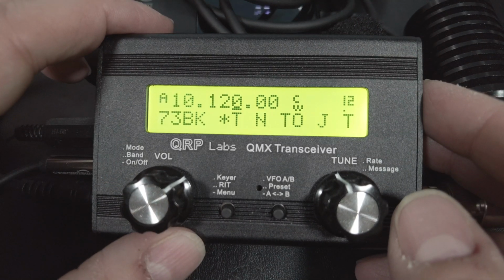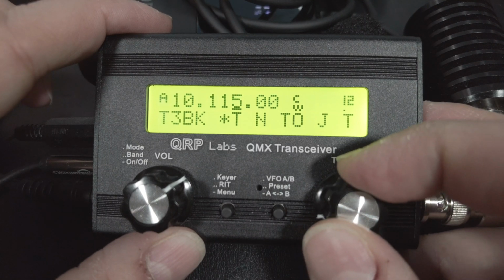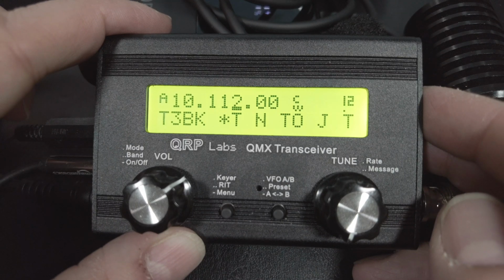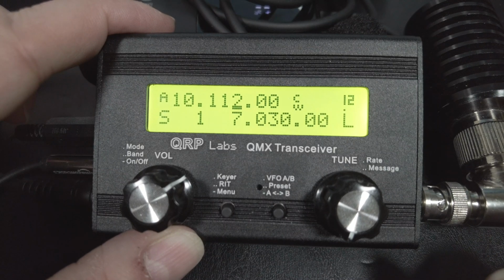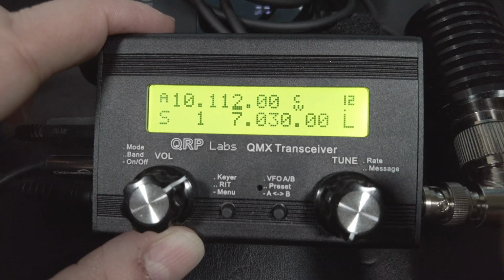Then dial in the specific frequency you want to save. Double-click the right button labeled VFO AB. Turn the tune knob until you get to a memory slot where you want to save the frequency. And by the way, if there's something already saved in that slot, the new frequency will just overwrite it.